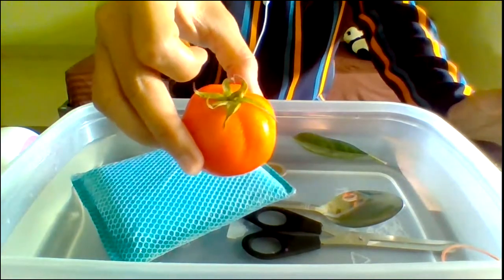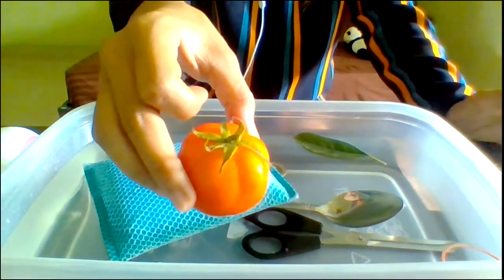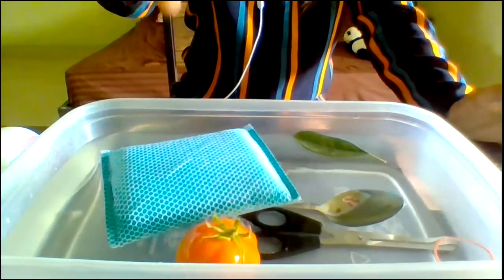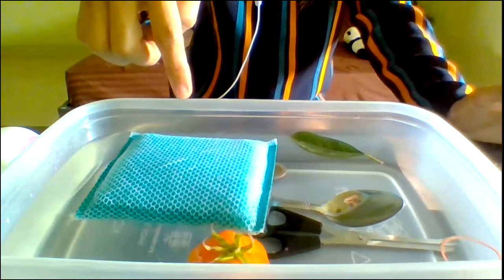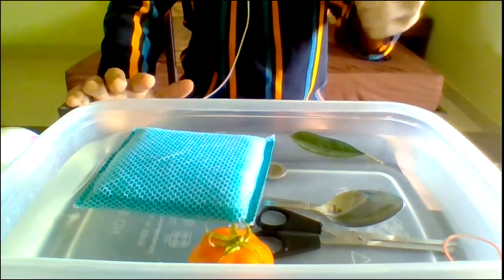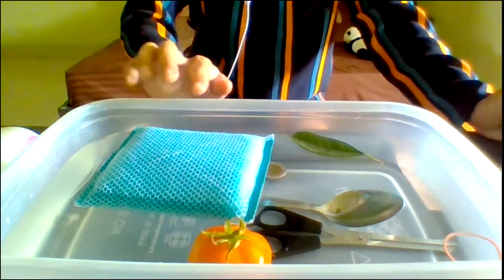Okay, now let's try to put the tomato in the water. 1, 2, 3. Okay, look what happened to the tomato. It float in the water. Very good. The tomato float in the water.